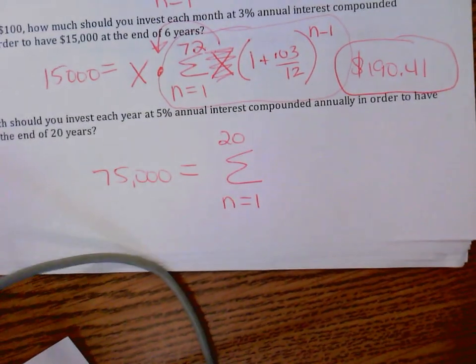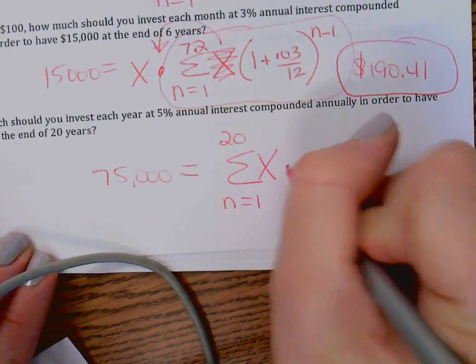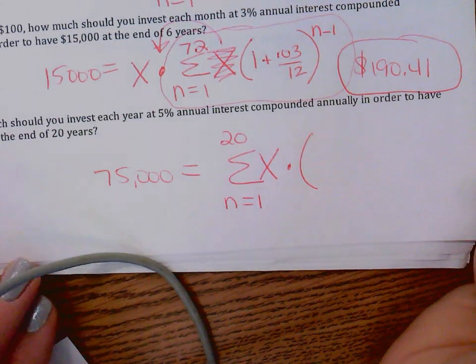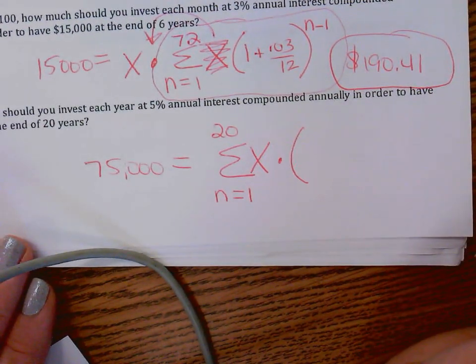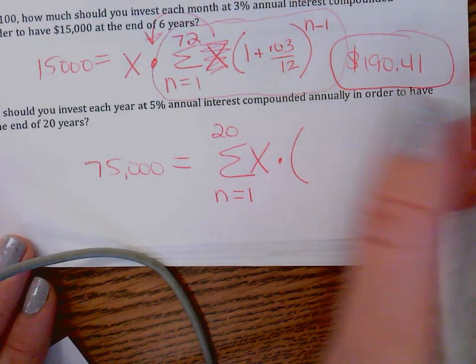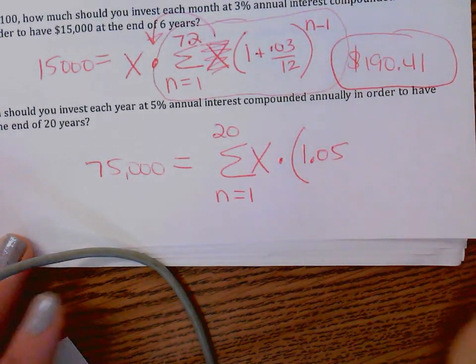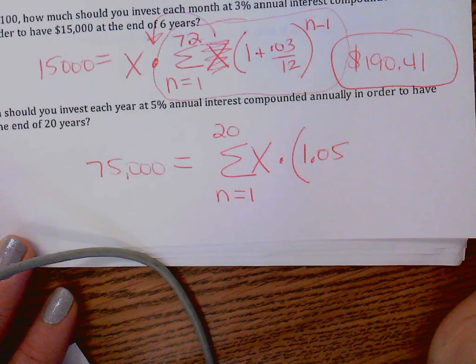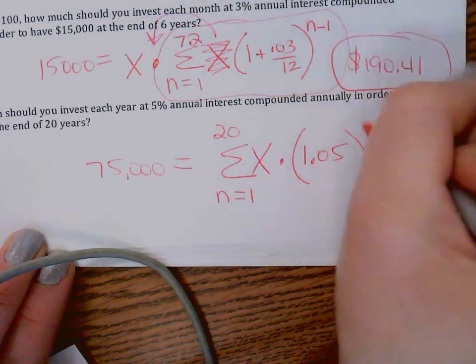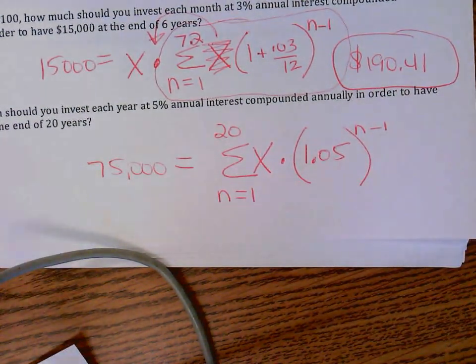Again, I'm trying to just figure out what I need to invest, so I'm solving for X at the end. How do I write my interest formula? It's just 1.05, right? Because the 5% is just getting divided by 1 because it's annual. And then I'll put n minus 1 up in the parentheses. So I can plug in 1 year, plug in 2 years.